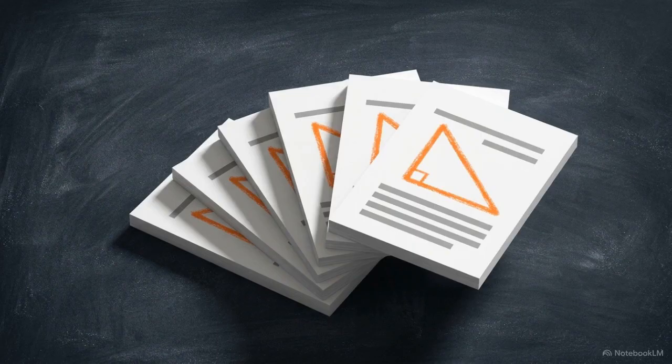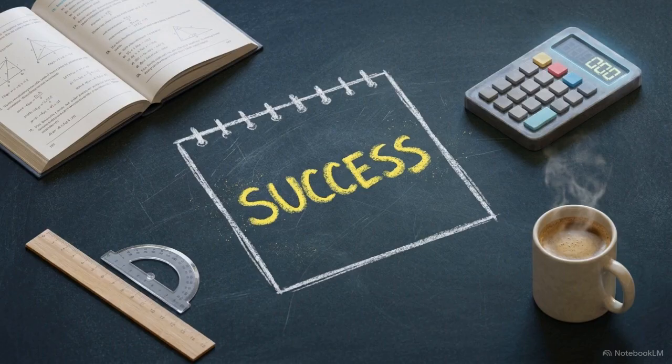Success in WAEC Mathematics comes from recognizing the repeatable geometric patterns built into the exam questions. Keep practicing, and I will see you in the next lesson.